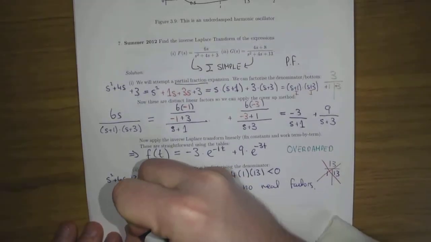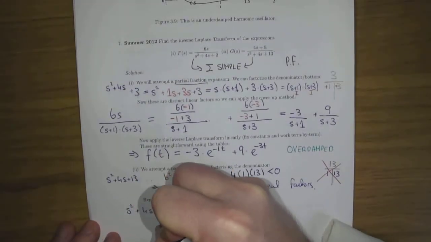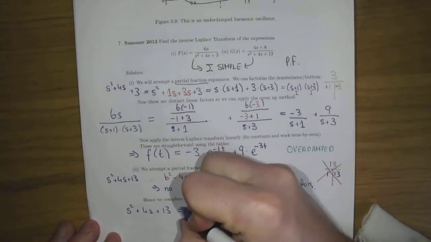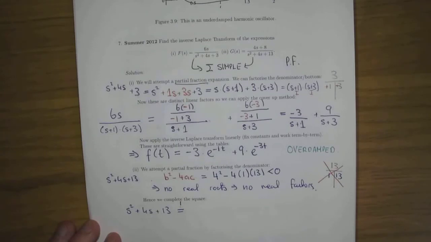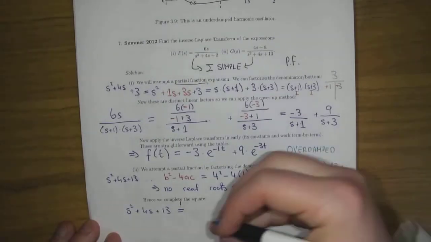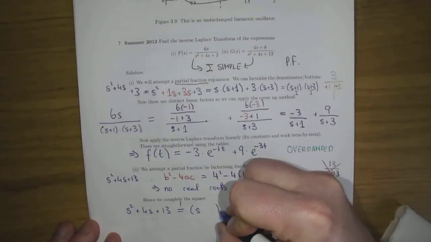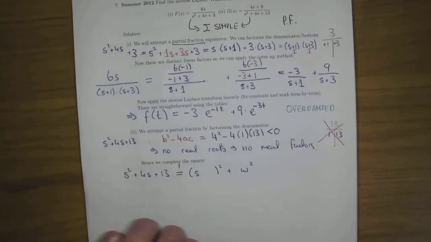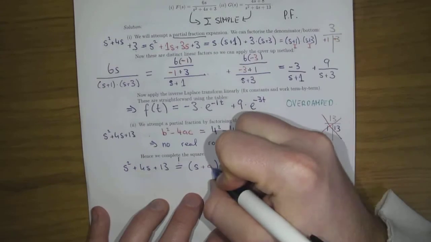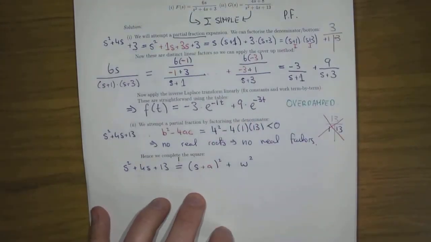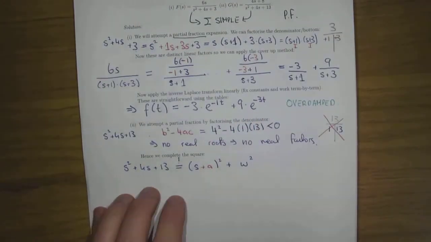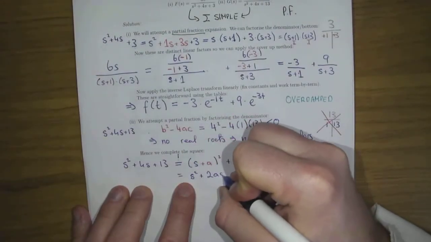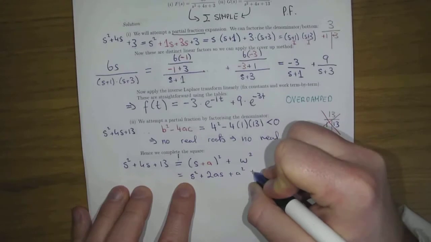So we want to write s squared plus 4s plus 13. You want to be able to write this as s plus a, so it's basically s squared plus omega squared, but with the s shifted to something. So you want to find the a and the omega such that you can do this. So what you should do is multiply out the right hand side carefully. You'll get s squared plus 2as plus a squared plus omega squared.